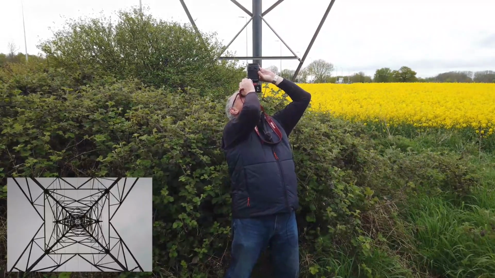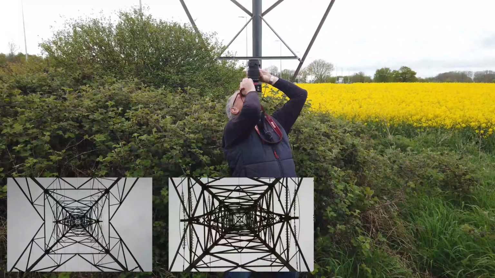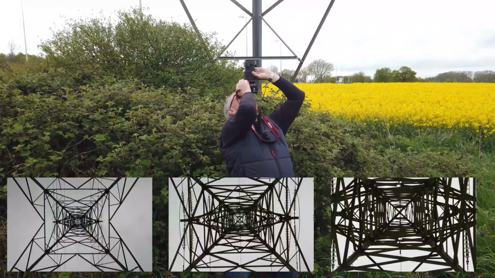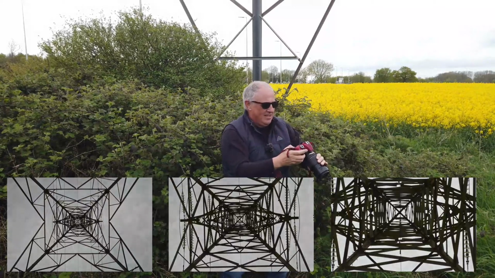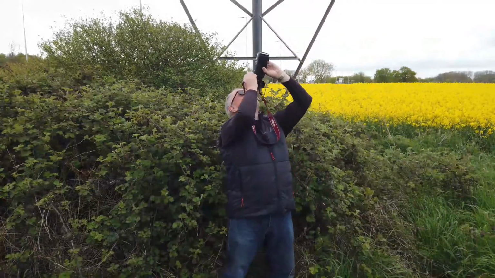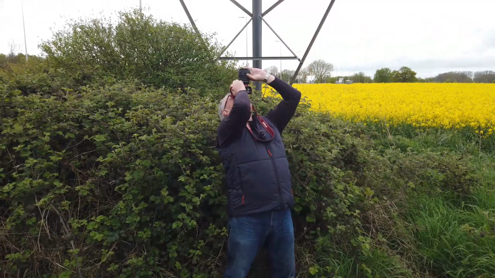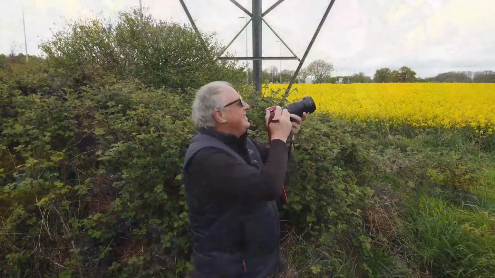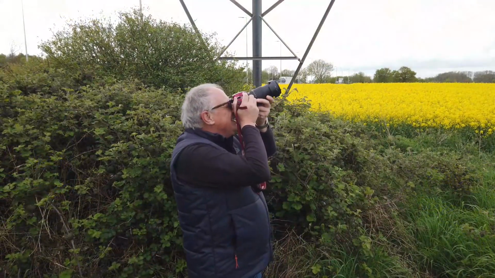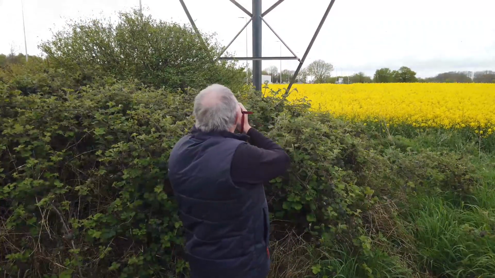Lots of zooming in. Abstract at its most bizarre. Underneath the electric pylon. Oh, I like that. It's so symmetrical. Pull right back at 18. It's like looking at a kaleidoscope. Do you remember those kaleidoscopes that we had? It's all about man-made, isn't it? Man-made objects.